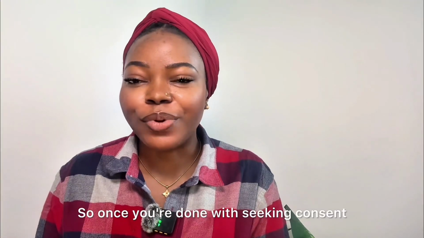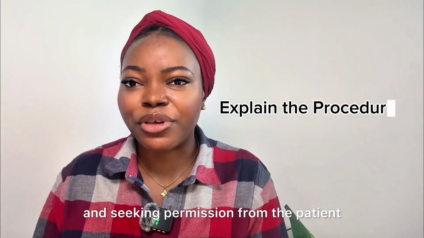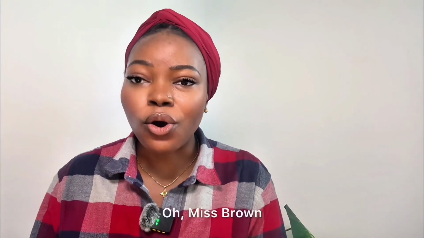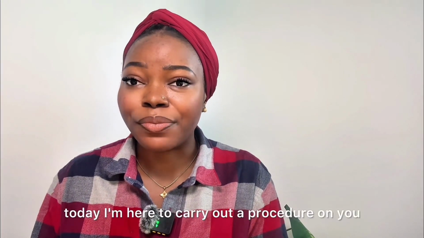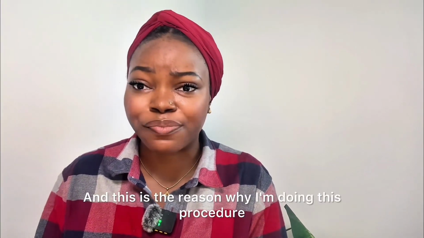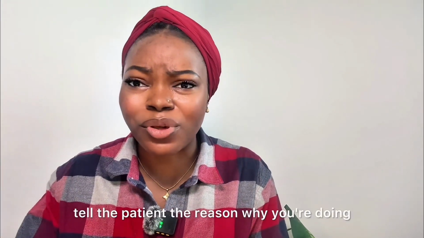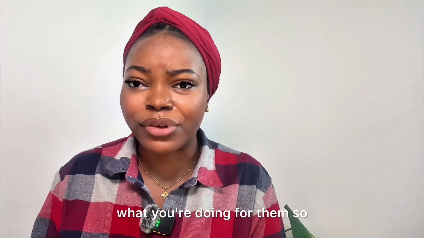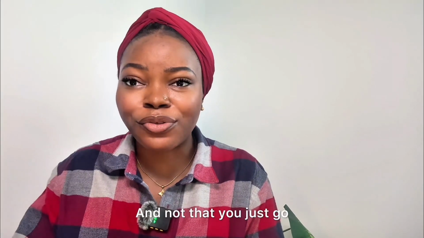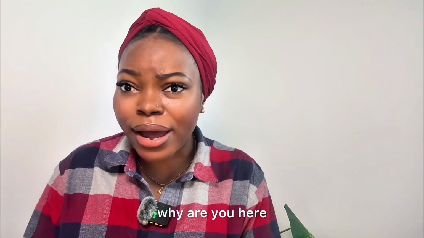So once you're done with seeking consent and taking permission from the patients, you want to explain the procedure to the patient. Oh, Miss Brown, today I'm here to carry out a procedure on you, and this is the reason why I'm doing this procedure. Explain the procedure to the patient, tell the patient the reason why you're doing what you're doing for them so that they have an idea of why you're there, and not that you just go and start acting on your own. Otherwise the patient will start wondering, like, okay, why are you here? What are you doing?